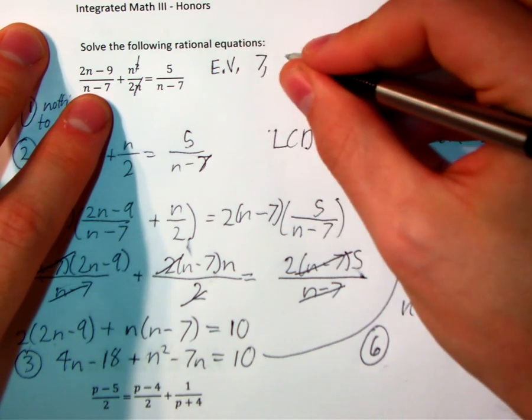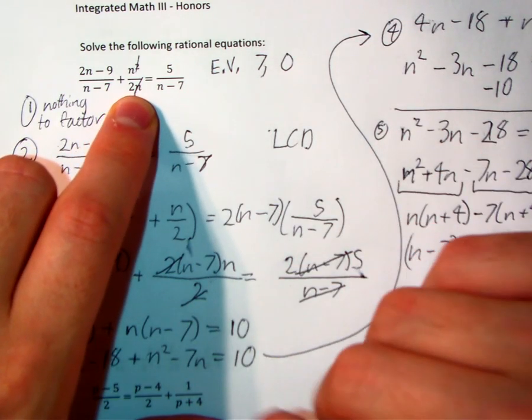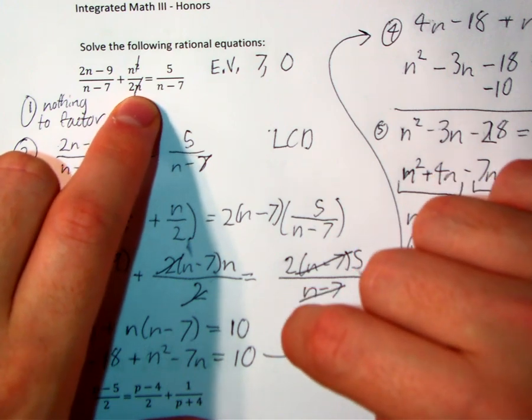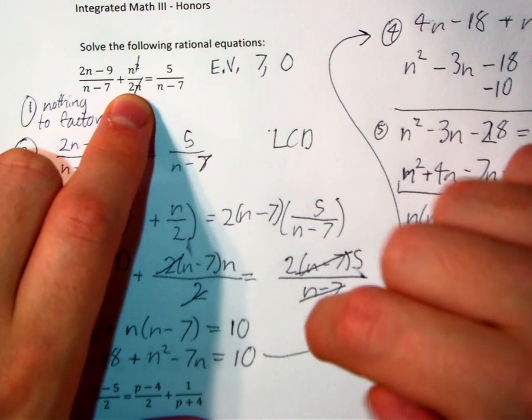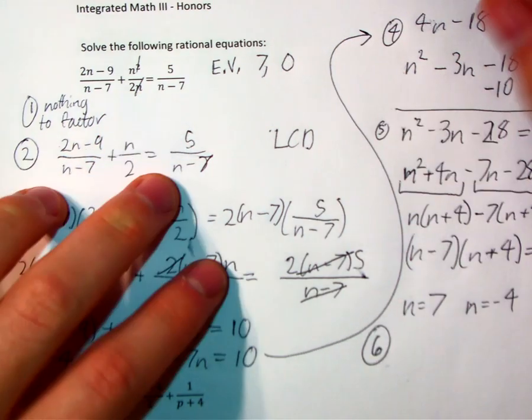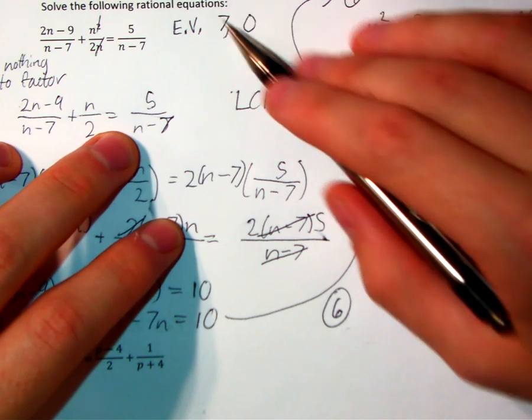And then I've got one more excluded value, which is 0. Because if 2 times n equaled 0, n would have to equal 0. Then I'd get 2 times 0 is 0. That denominator would become 0. So 7 and 0 are my excluded values, which means they cannot be solutions.